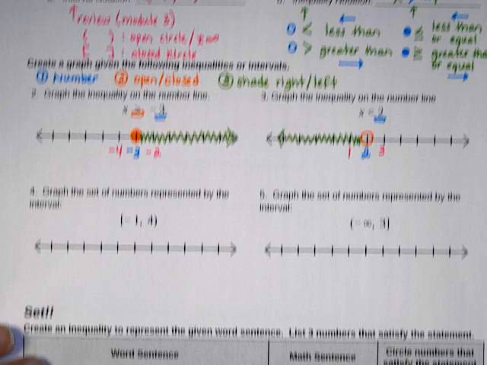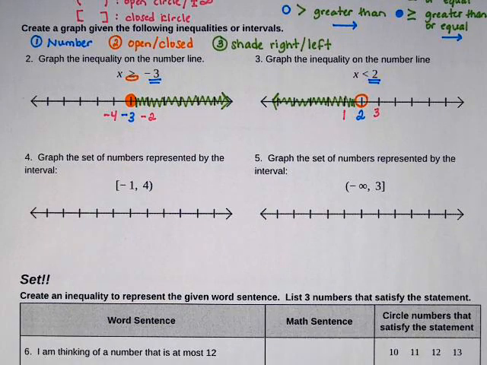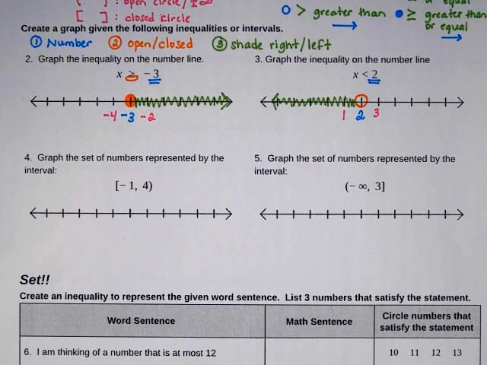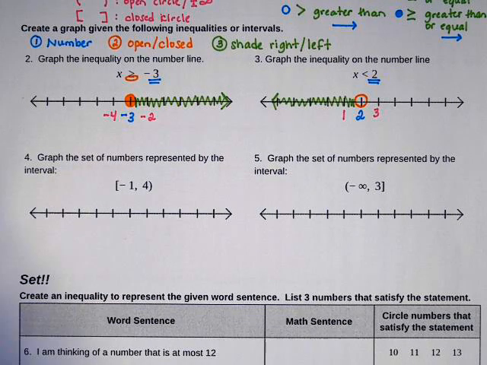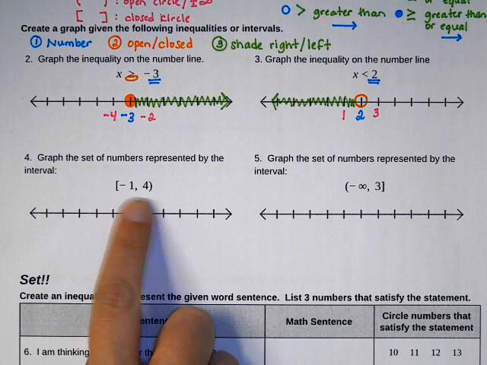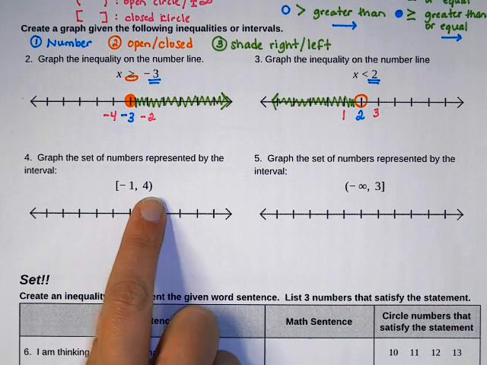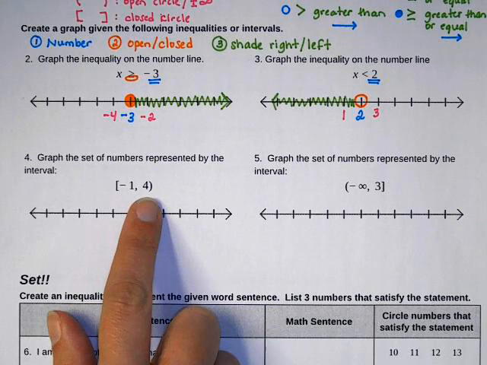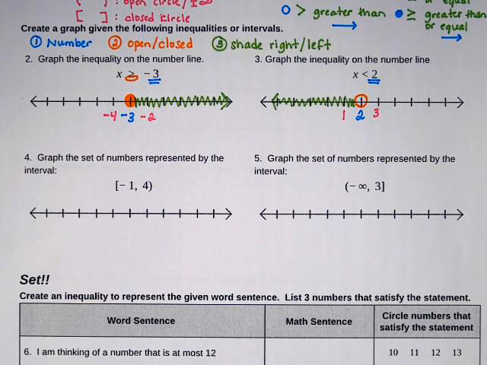Next, we're going to do problem 4. Now, problem 4 is a little bit different. Instead of giving you an inequality and asking you to graph, I'm going to be giving you interval notation. So, I need to think about how to convey this information, that the numbers go from -1 to 4 and include the -1 and don't include the 4 on a number line. Here's how I'm going to do that.